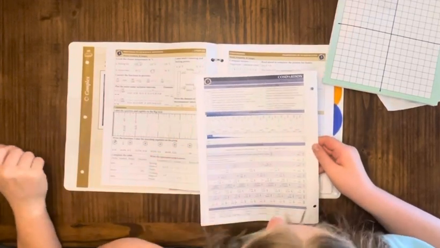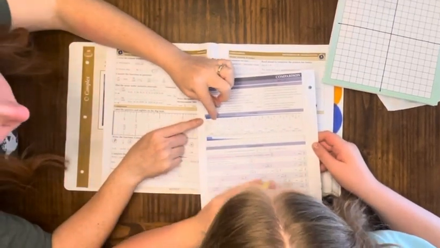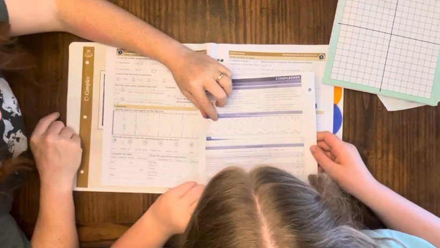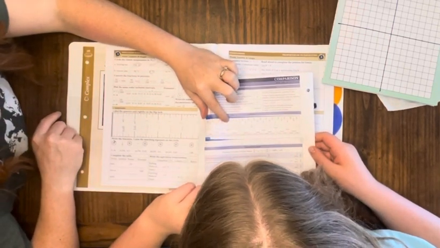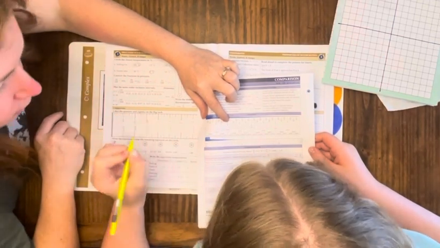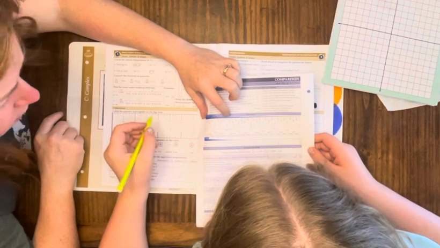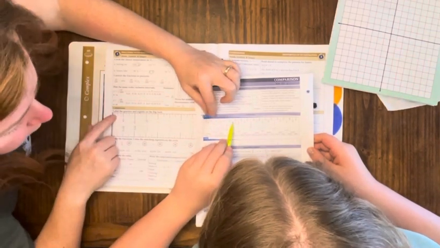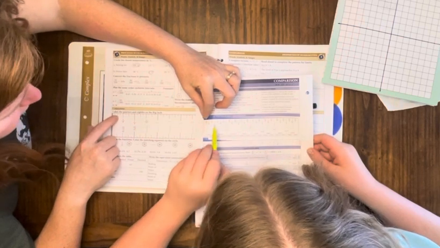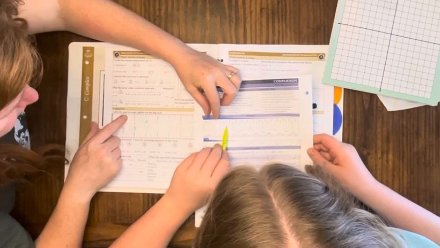Okay. So you have 1/8, and then you have 1/4, and then what's the next? I'm just trying to get my bearings. 1/8, 1/4, 3/8.